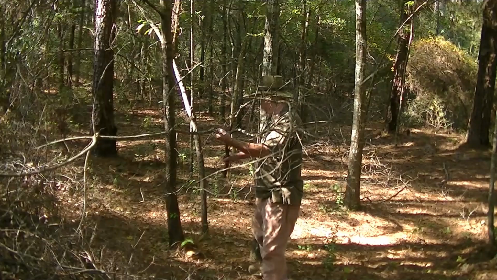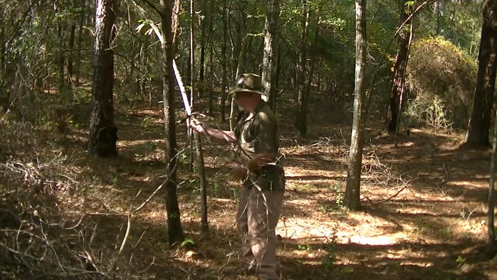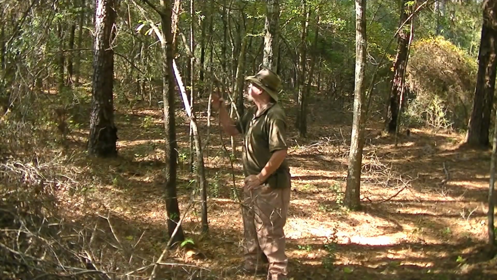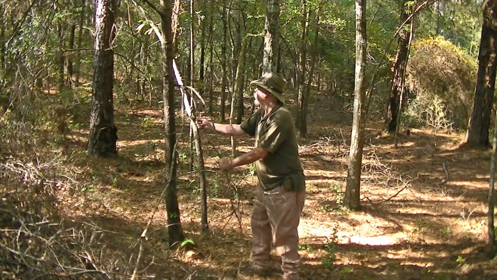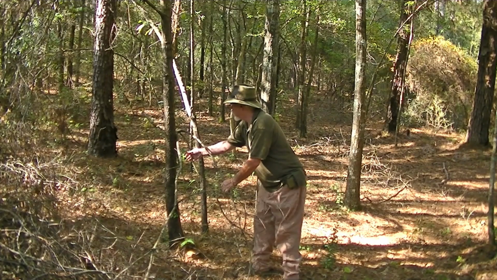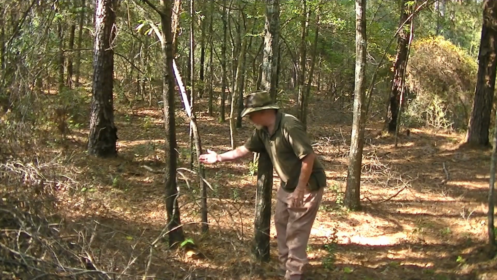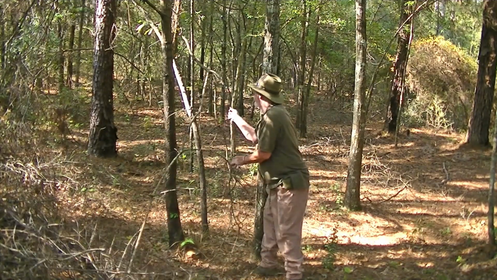Something like this. And bring in here and put in like this, with that cord going across right here to hold it up. I put it back there in the back.